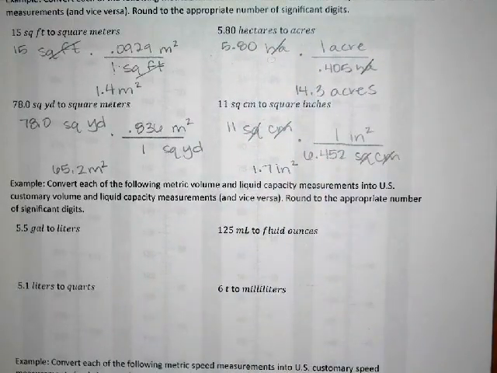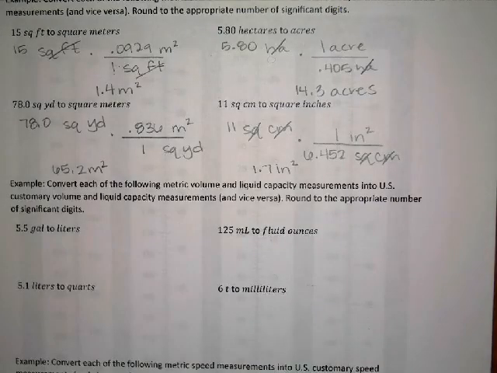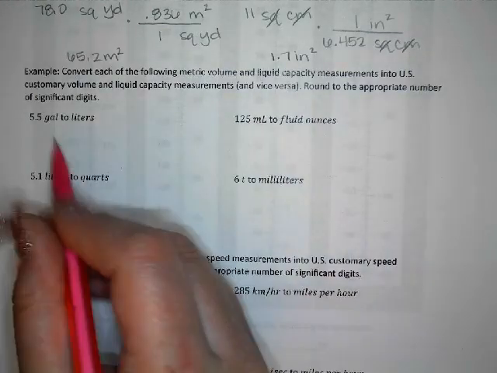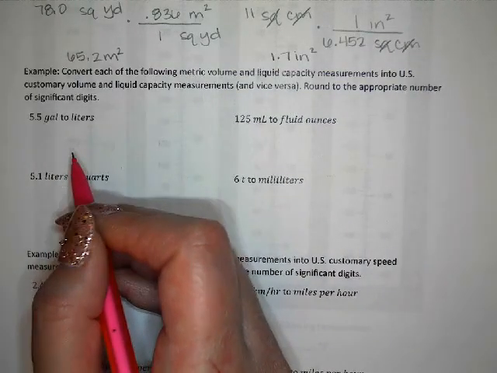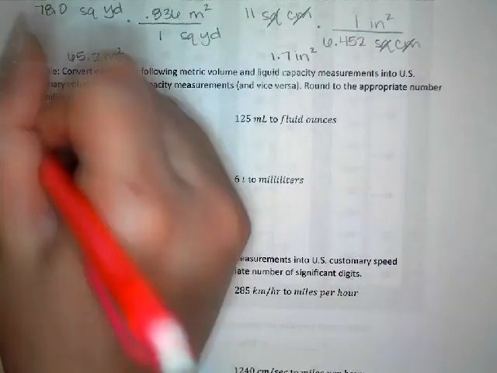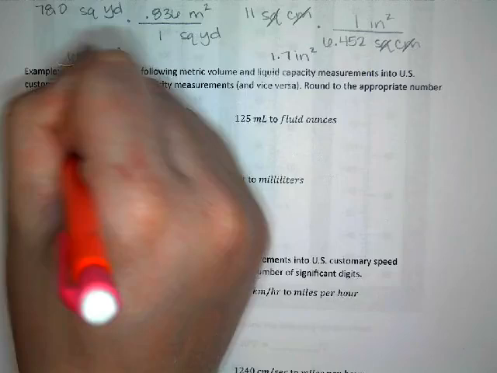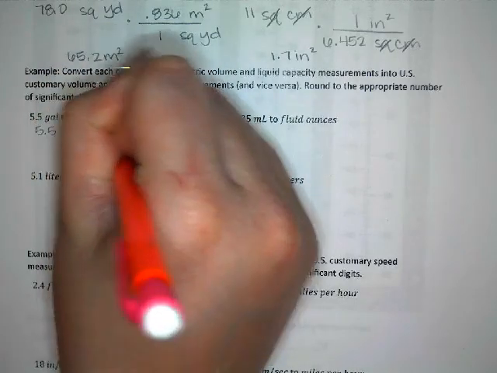All right, next we have some volume and liquid values that we're converting. So 5.5 gallons into liters. And you can see that 1 gallon is 3.785 liters.